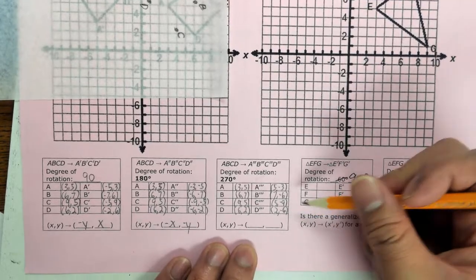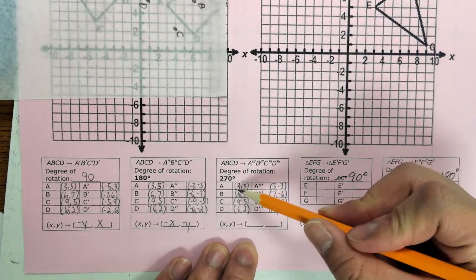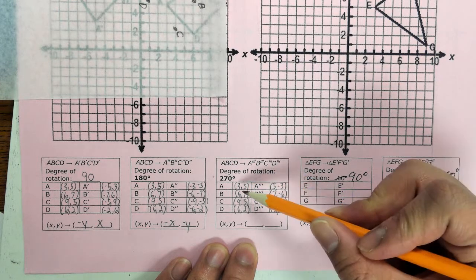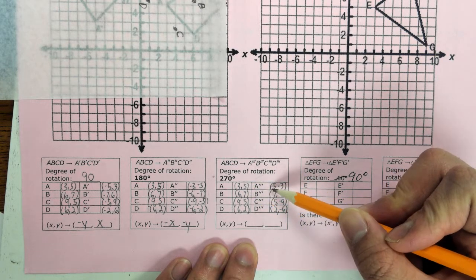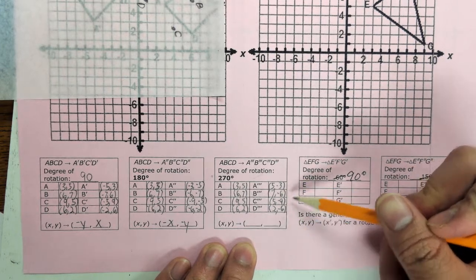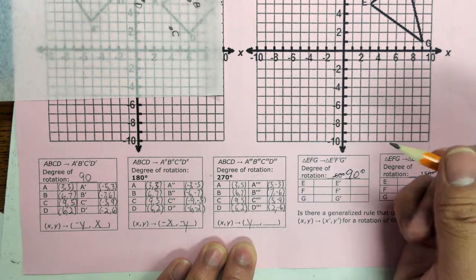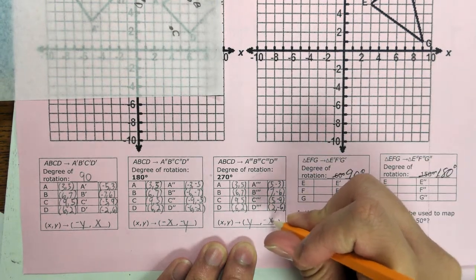This time, notice the pattern. The x and the y still switch. 3 in the front is now a 3 in the back. 5 in the back is now a 5 in the front. But notice, when the x's went to the back, they all changed signs. So the pattern: y goes to the front, keeps the sign. X goes to the back, changes sign.